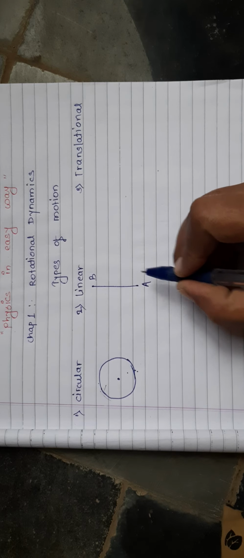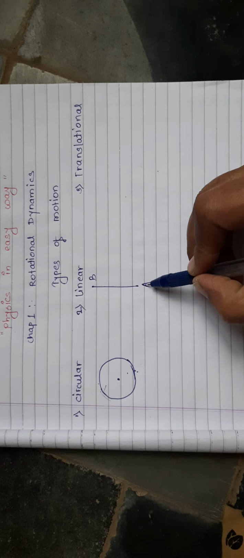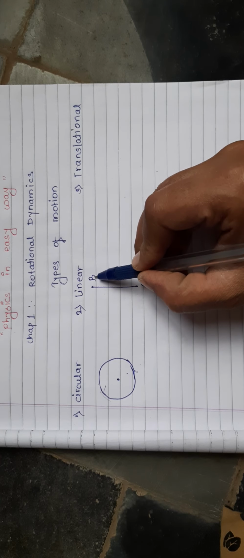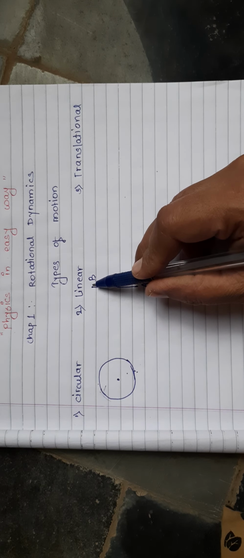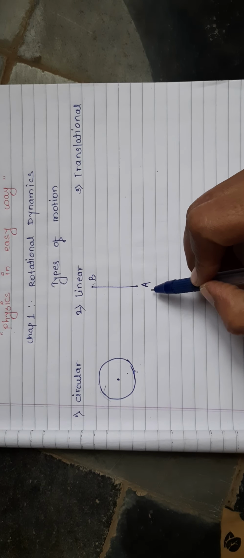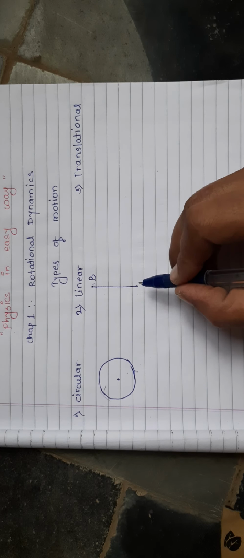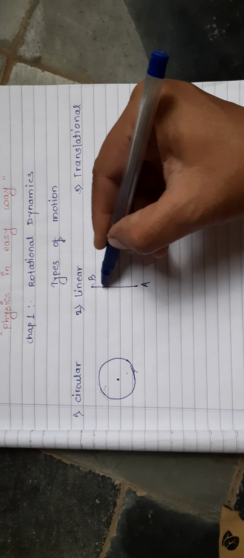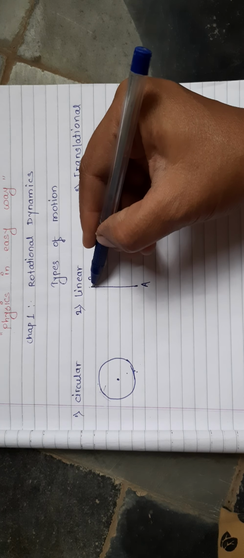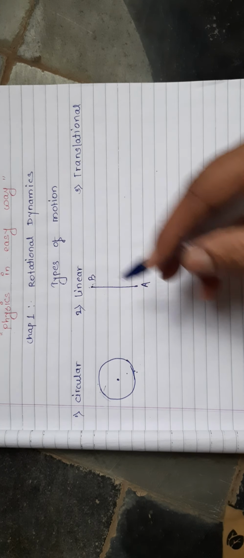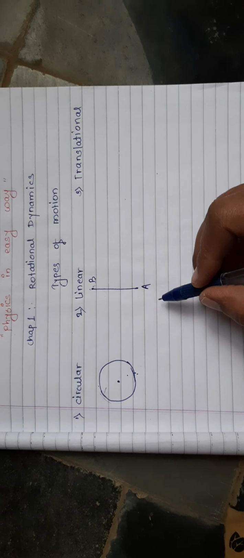Consider the next type. When a man goes from this village to this, then the displacement is from this position to this position. This form of motion is called linear motion, meaning that the object is linearly displaced from the initial position and reaches its final position in a certain time.